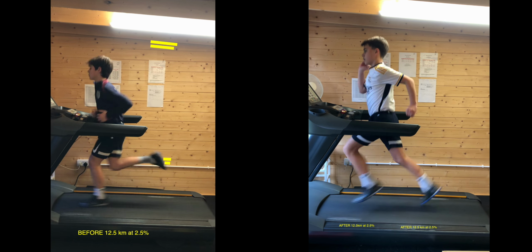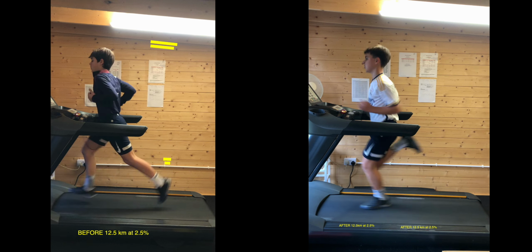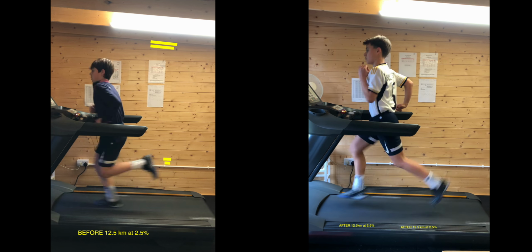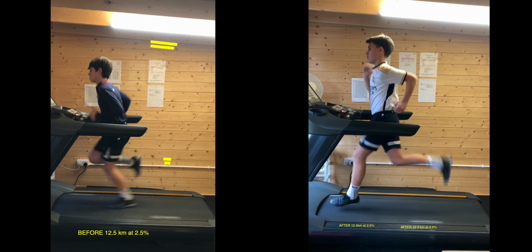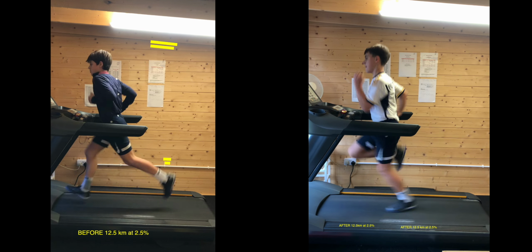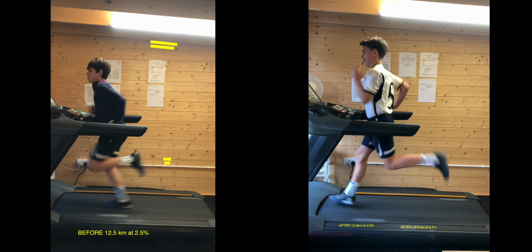Shoulder posture has improved immensely, with the arms now coming straight back from pocket to shoulder, staying on the same side of the body, and the running posture is significantly improved. There's a springiness to how Ethan is running.